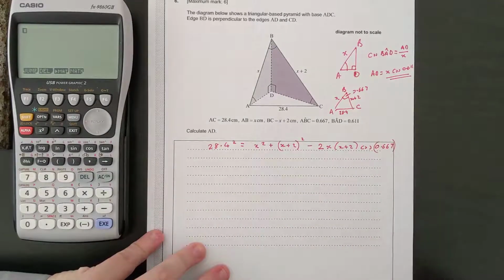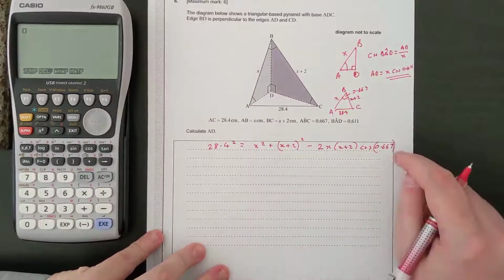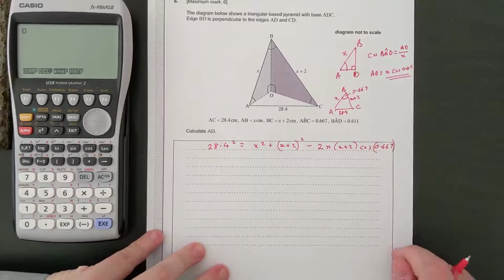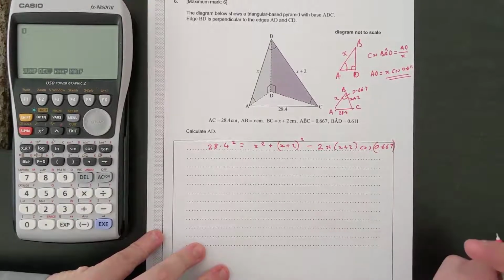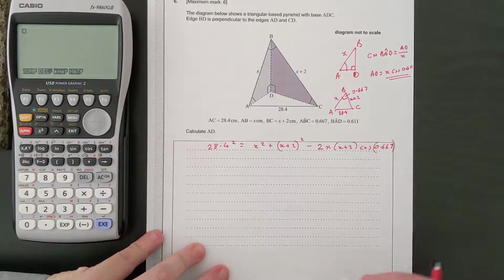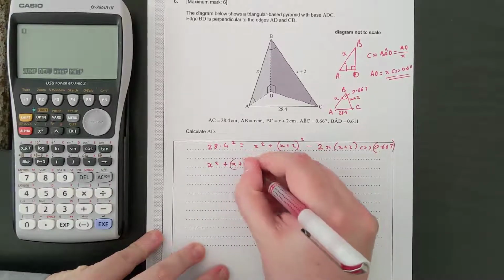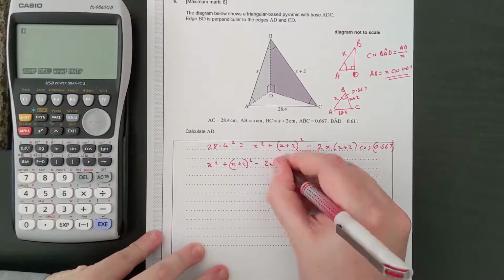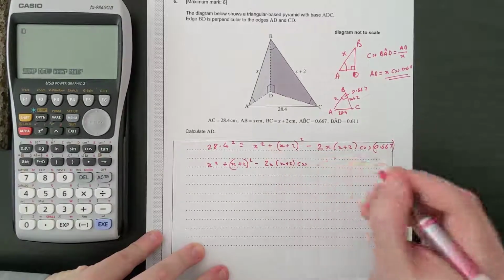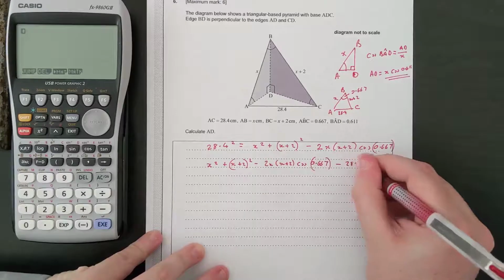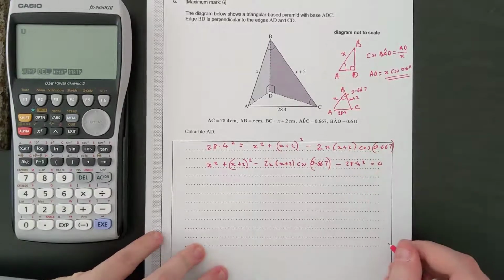So this is going to be a complicated equation. I'm going to have quadratics with unusual terms. So I'm just going to use the equation solver on my GDC. In order to do that, though, I do need my equation to be in the form f of x equals 0. So that's what I'm going to do now. So I have x squared plus (x plus 2) squared minus 2x(x plus 2) cosine 0.667, and then minus 28.4 squared equals 0.